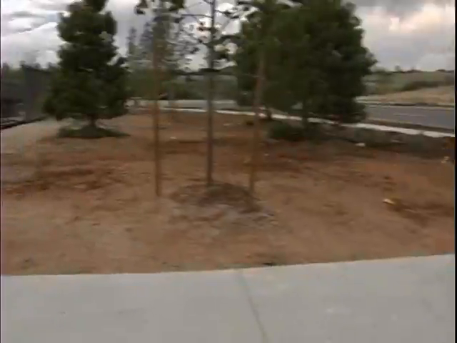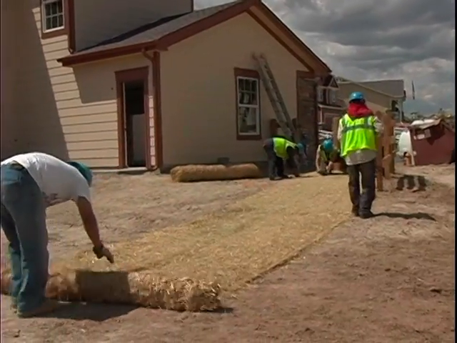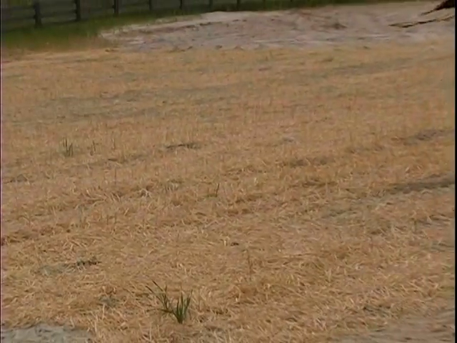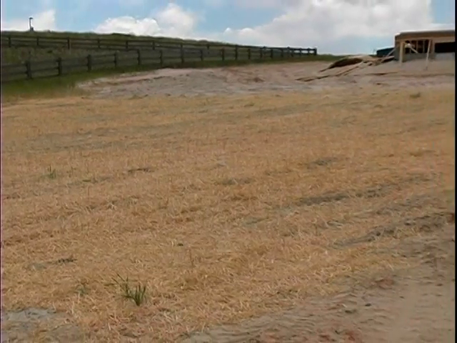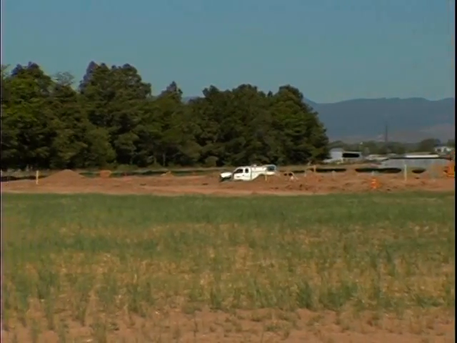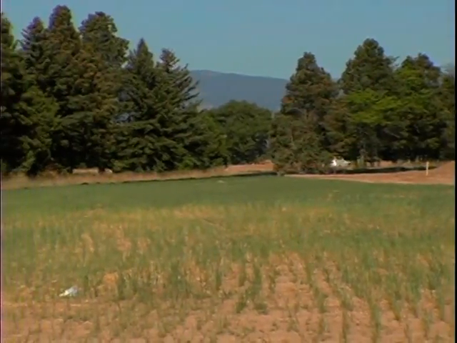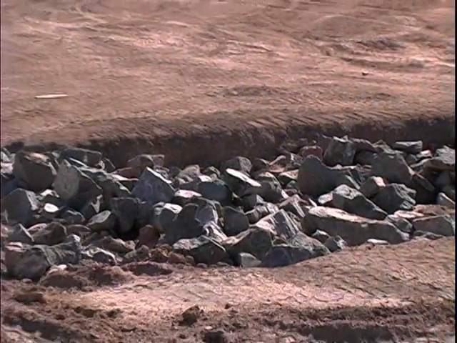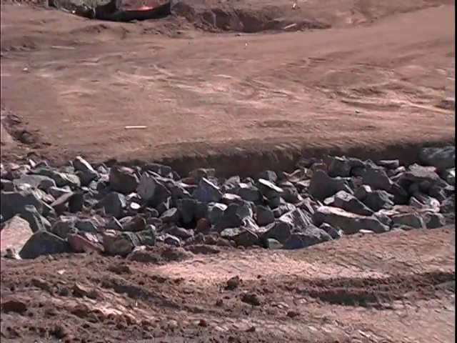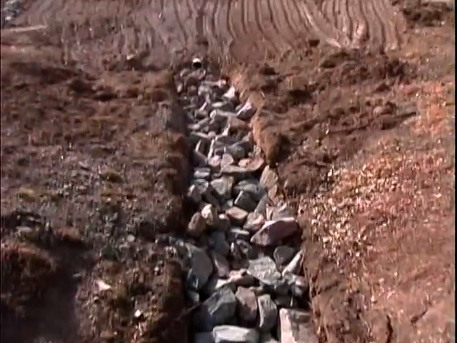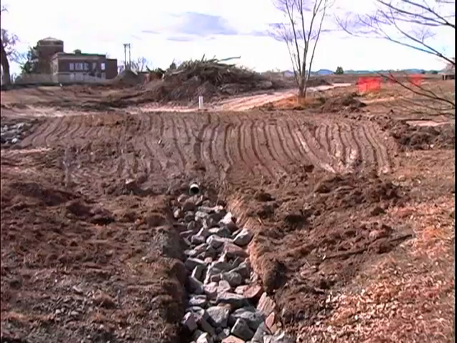Placing straw, mulch, woven mats, or fabric over bare areas that are exposed but not yet ready for construction work. Seeding areas that have been graded and prepared but are not scheduled for development until later. And lining drainage channels with riprap, geotextiles, or other protective covers to prevent scour of soils by fast-flowing water.